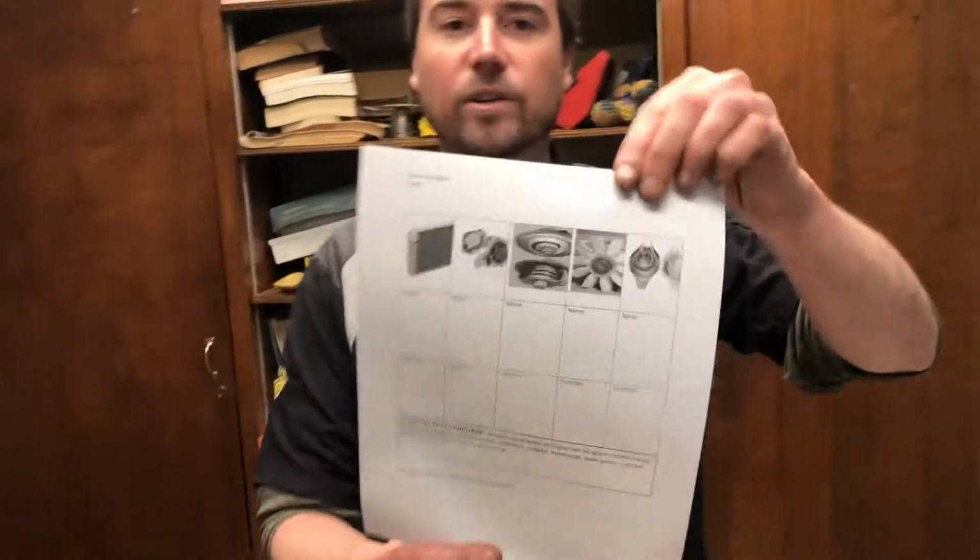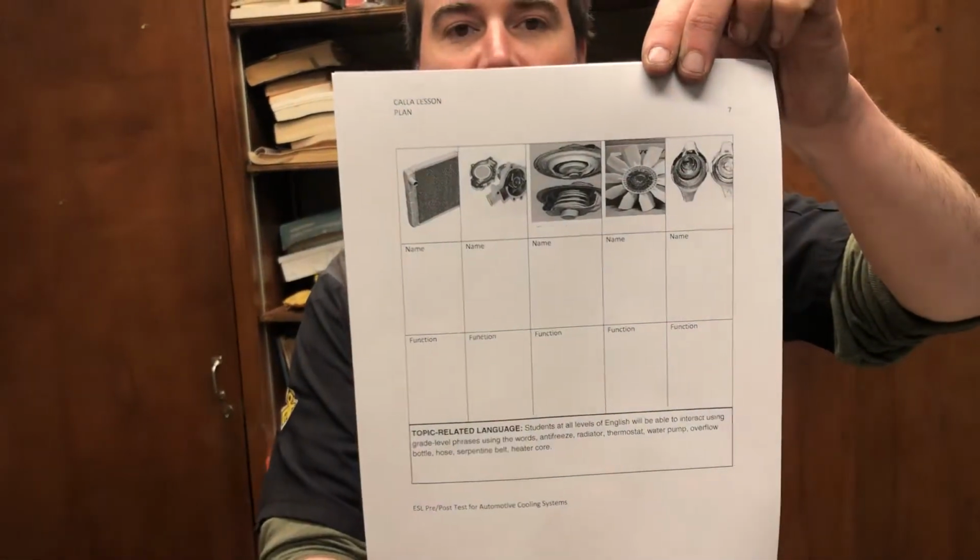Before the lesson, we're going to start with a small pretest. The pretest is identifying the different cooling system parts, and I have them there. And part of the identifying was they'll have to say their name and their function orally with their partners.